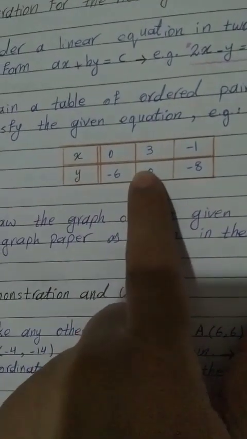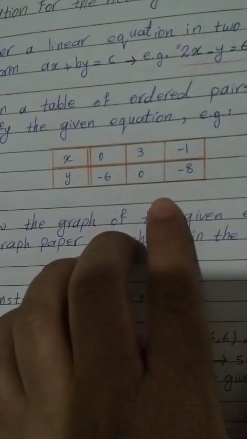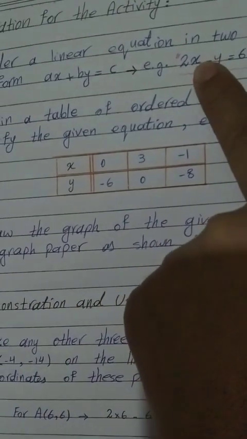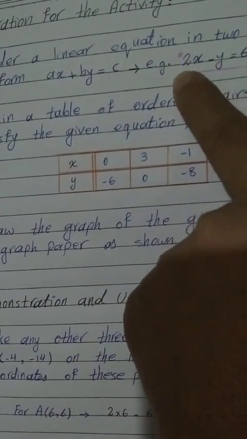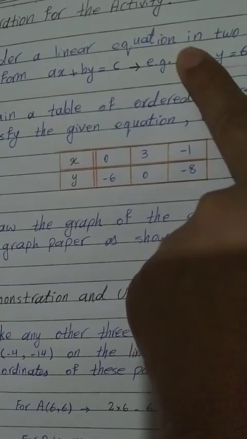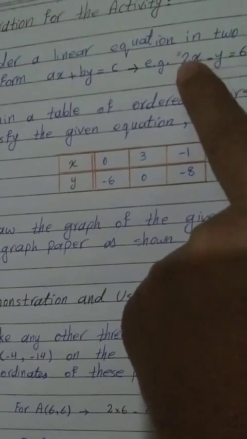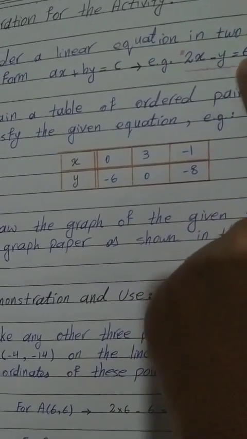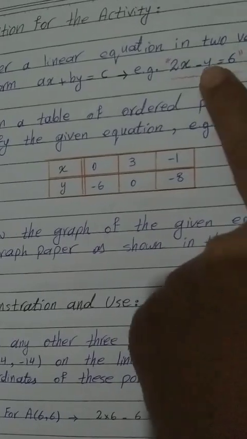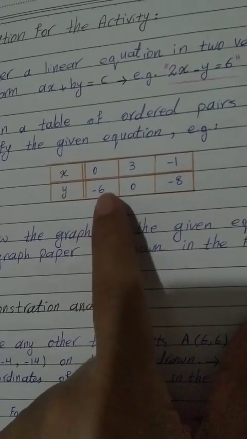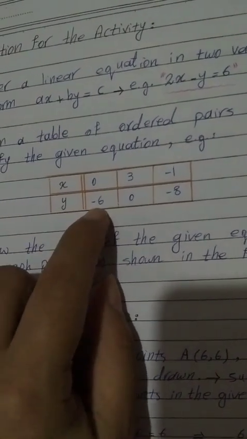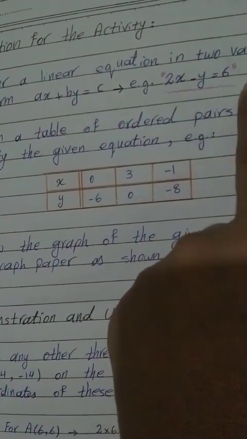One small table you can write like this. You write x and y and give them some number. Look at this formula. If x is 0, you just think x is 0, then 2x is 0, so x will go. How much will remain? Minus y is 6, then how much should y be? It should be minus 6, because minus into minus will be positive. This is negative this side, this is positive this side.